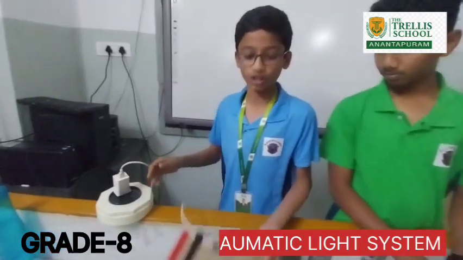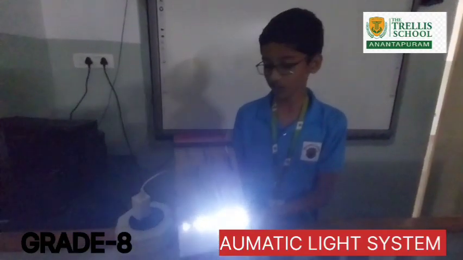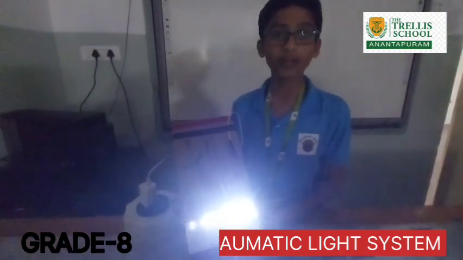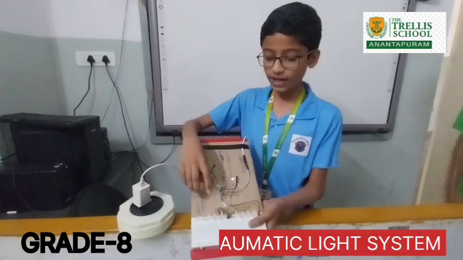Let's check the working model. When we turn off the lights, they will automatically glow. When light doesn't fall on the LDR, the lights automatically turn on.